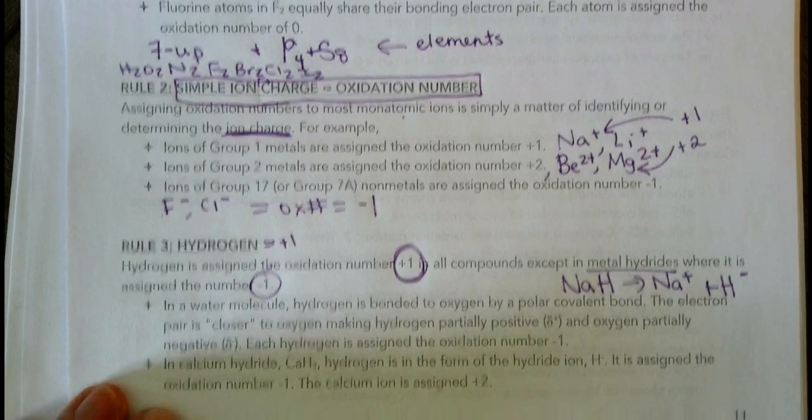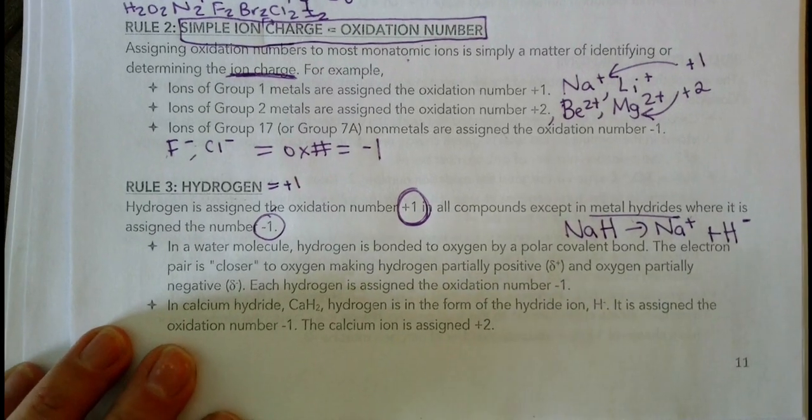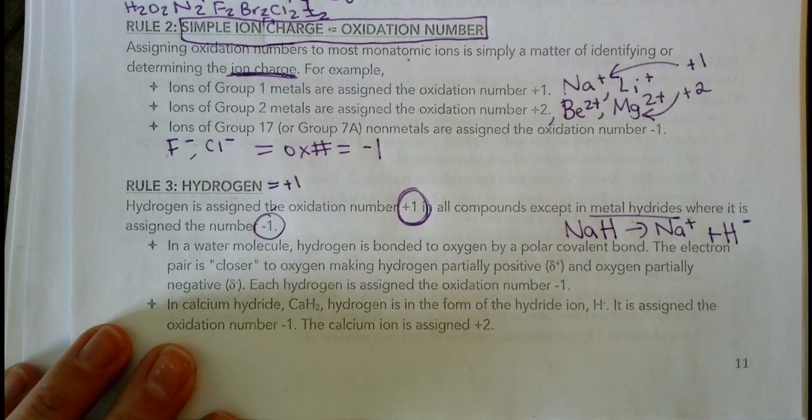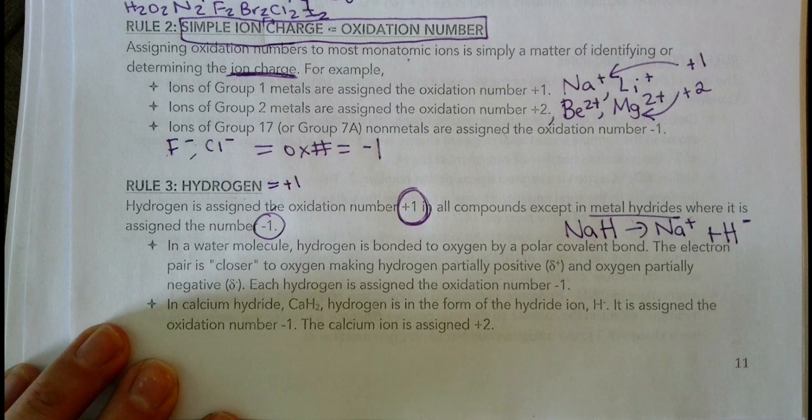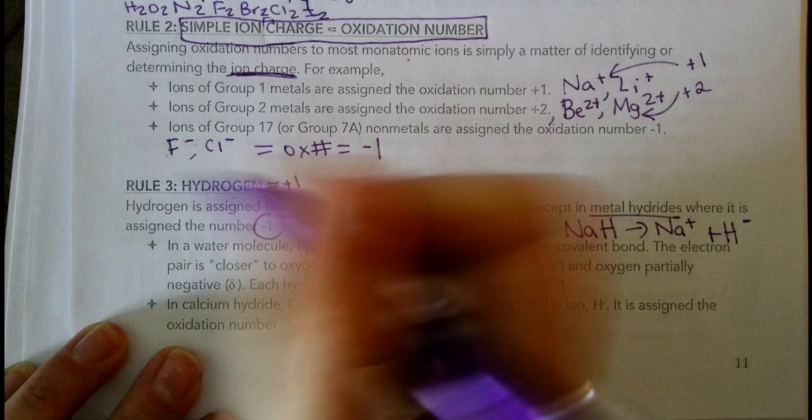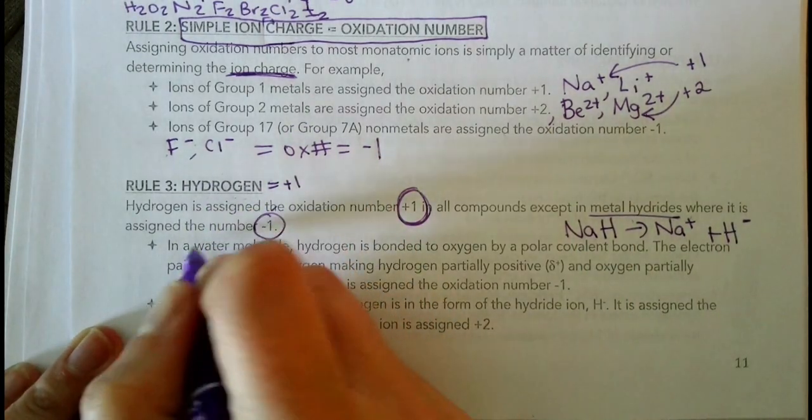In a water molecule, hydrogen is bonded to oxygen by a polar covalent bond. The electron pair is closer to oxygen, making hydrogen partially positive and oxygen partially negative. Each hydrogen is assigned the oxidation number of -1. I think this is a typo. It's not in water.